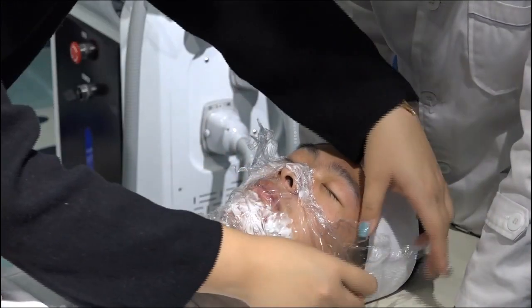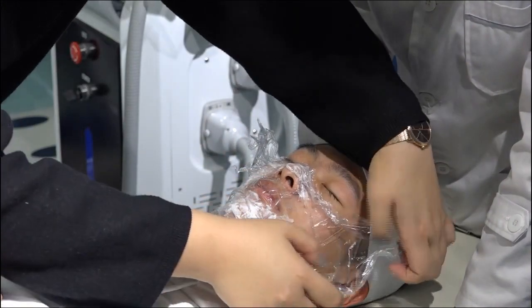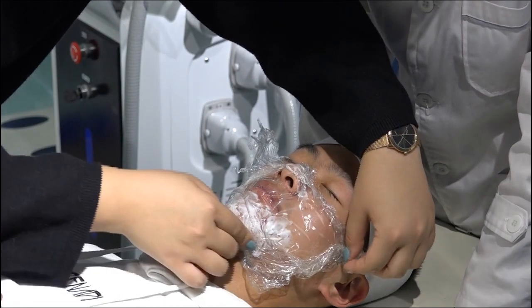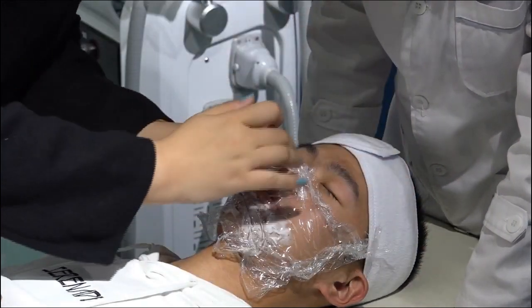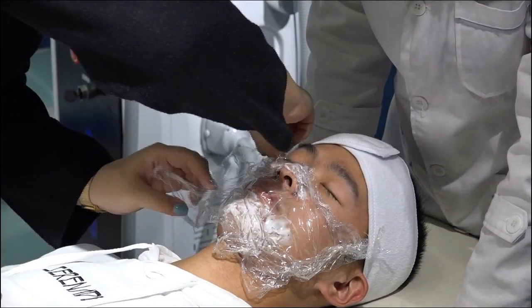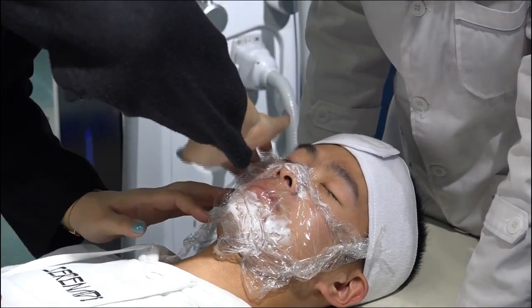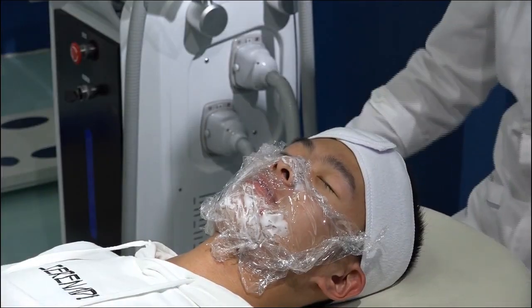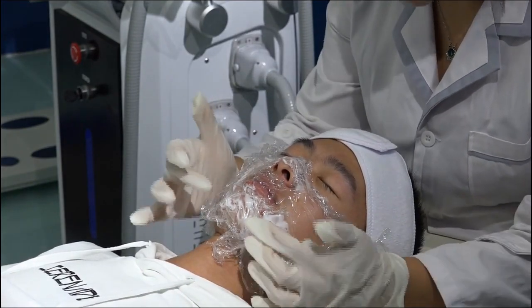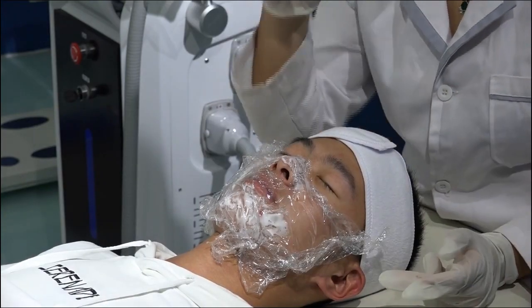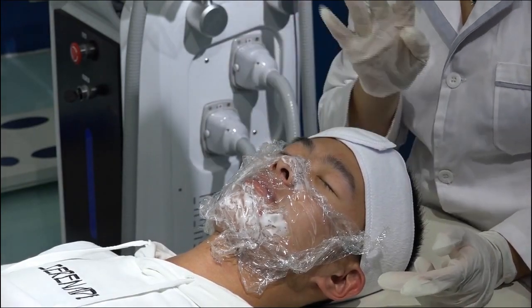Okay, we cover with a plastic wrap and let the numb cream work, normally 30 to 40 minutes.